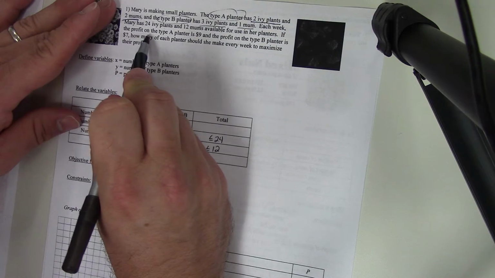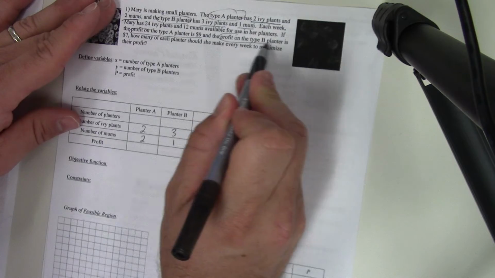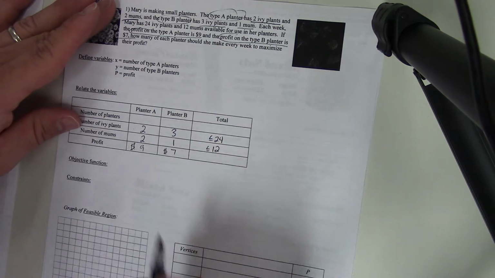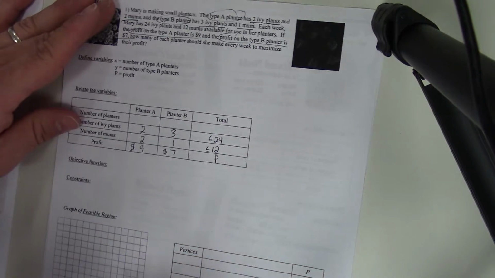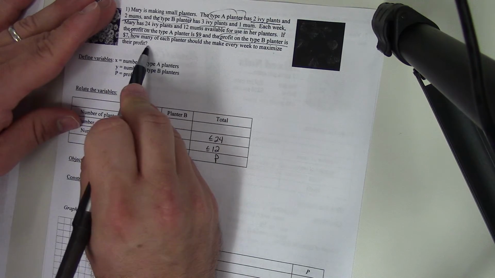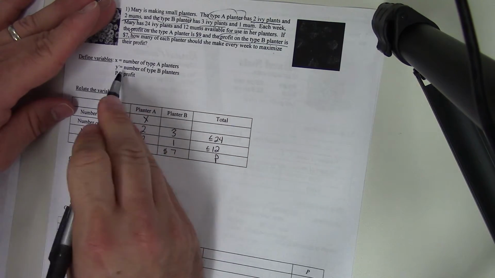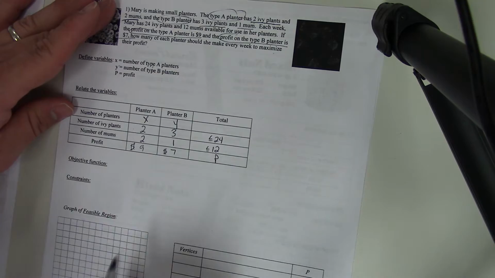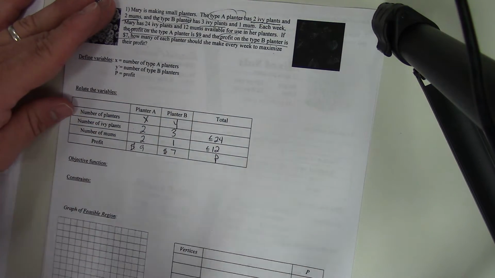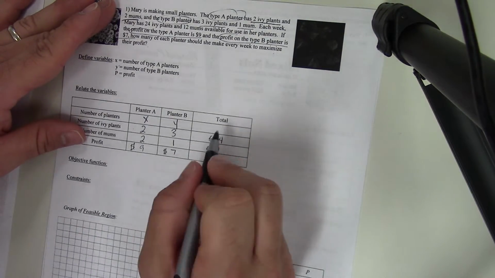If the profit on type A is $9, and the profit of type B is $7, then we can put those numbers here, and that's going to give us our total profit, P. How many of each planter should she make every week to maximize their profit? So we're calling X our number of planters for A, and Y our number of planters for B. Ordinarily you have to come up with this X and Y, but it's just the 2 main things they're talking about. We'll get to more examples shortly. So I'm not going to put a total here. It'd be X plus Y, but we're not going to use that anyway.